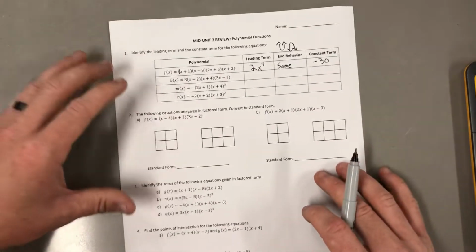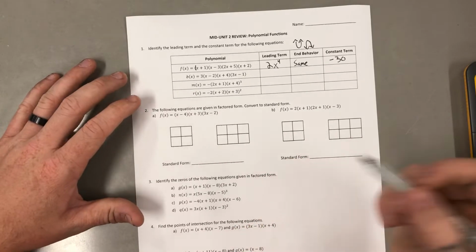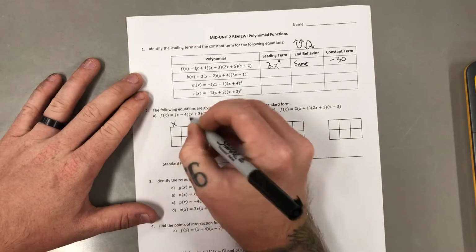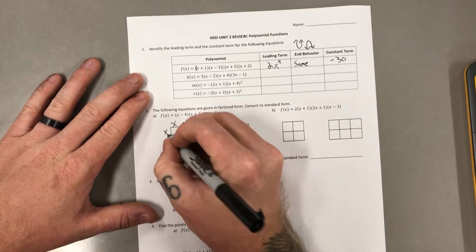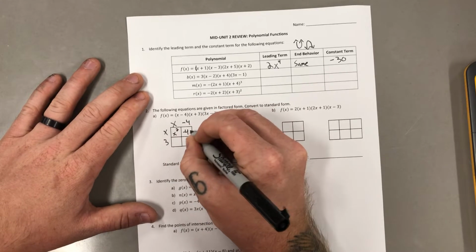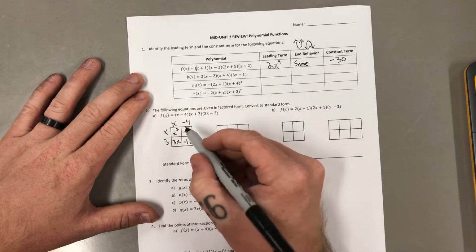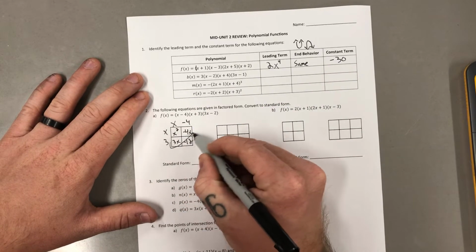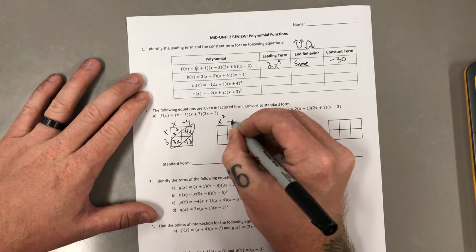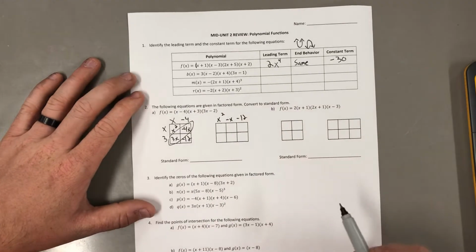Okay, so skipping down to number 2. The following equations are given in factored form, convert to standard, so we're just going to box it. Okay, so for this one, I have x in -4, x in +3, and then inside the box is just the multiplication of those. Combine like terms, these boxes will always be your like terms, so then you end up with x squared minus x minus 12, and then you have to multiply the 3x minus 2.